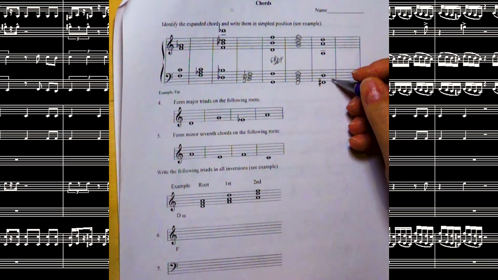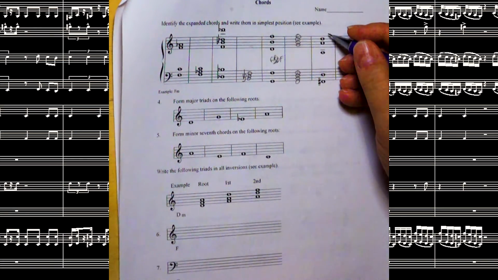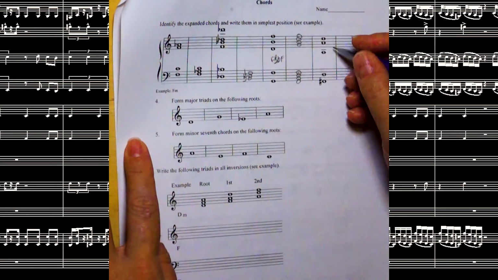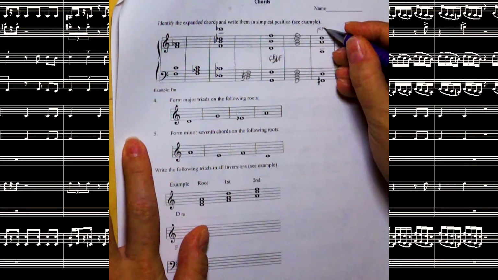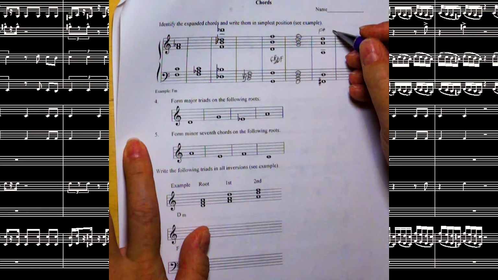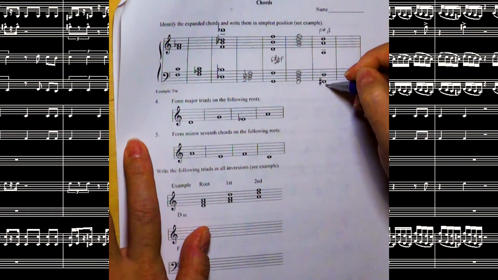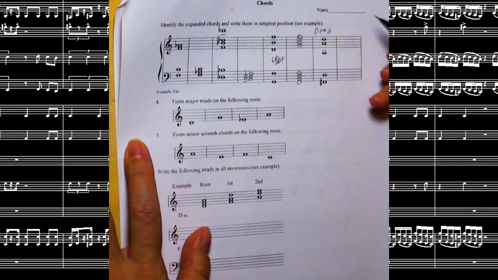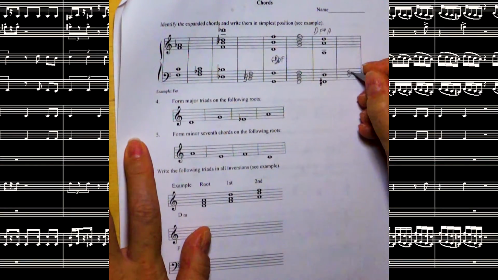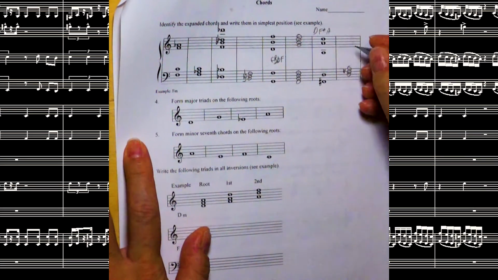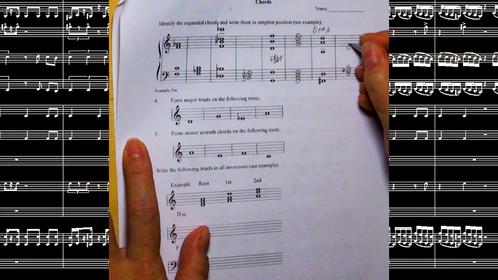All right, what do we got here? We got an F sharp, an A, and a D. So we got a D, F sharp, and A.